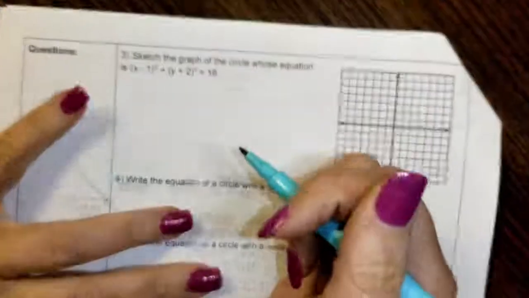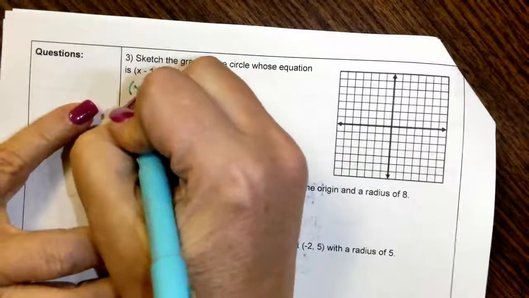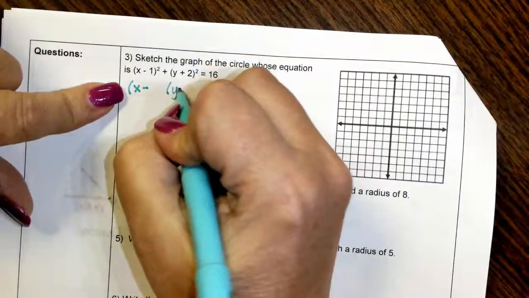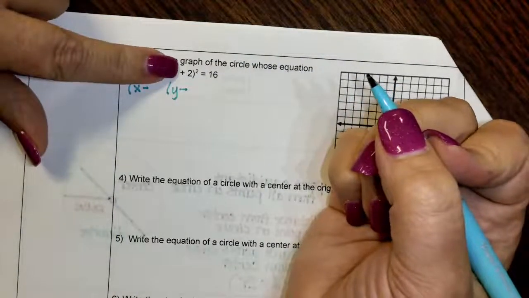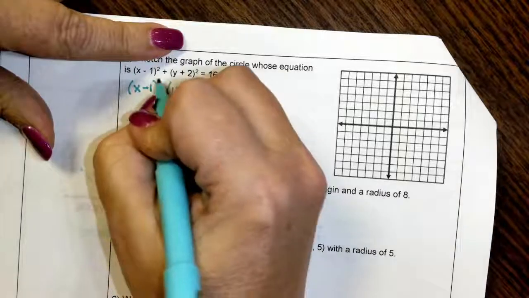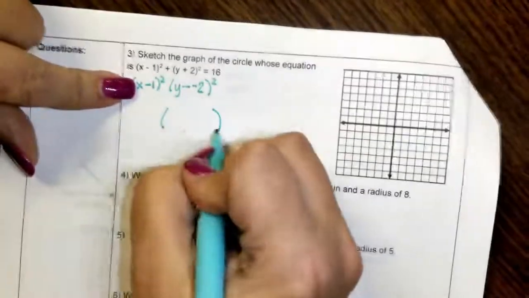Okay, so we can do the same thing here. Sketch the graph of the circle whose equation is x minus 1 squared plus y plus 2 squared. Again, we need that to be x minus, so x minus it already is, and we need it to be y minus. So we need to make that into a minus, so we need to do that negative 2. We need our h and k.